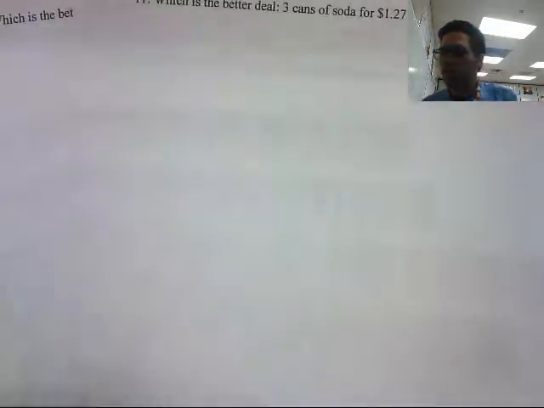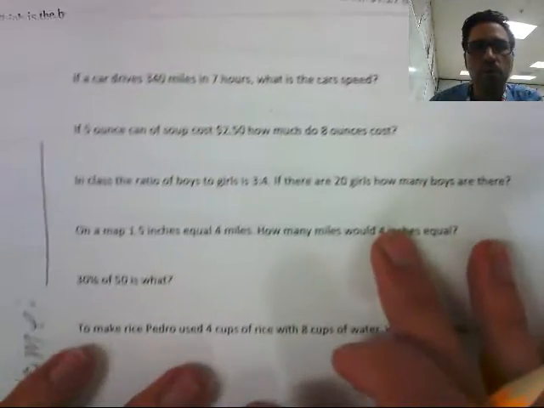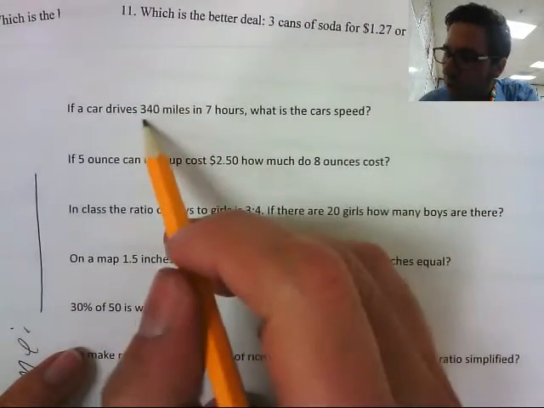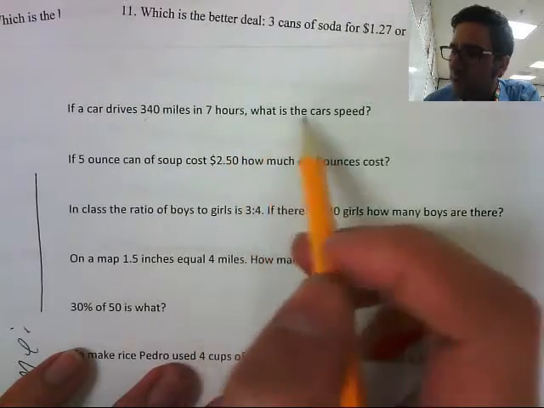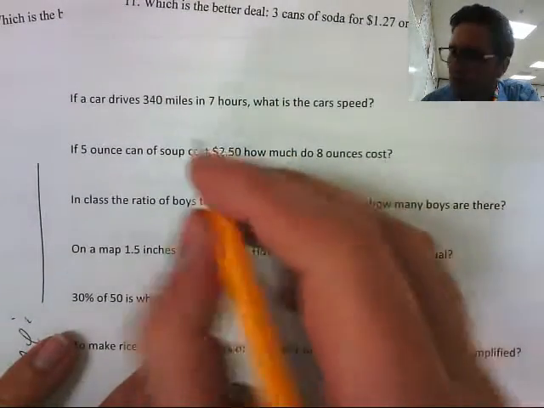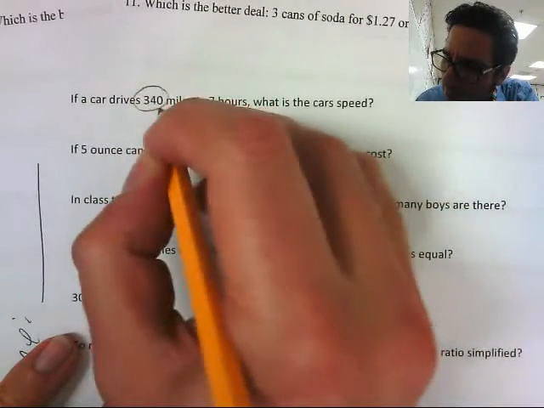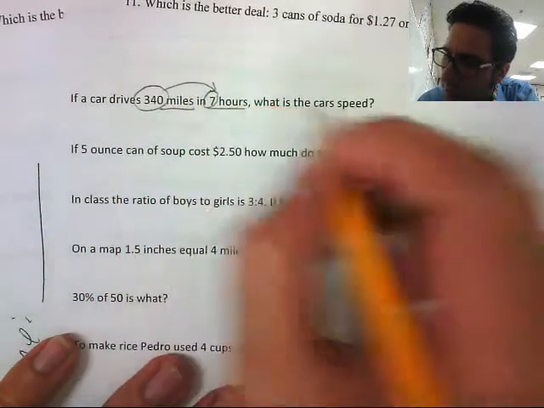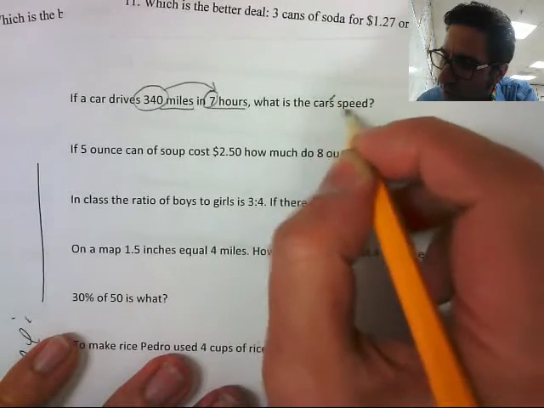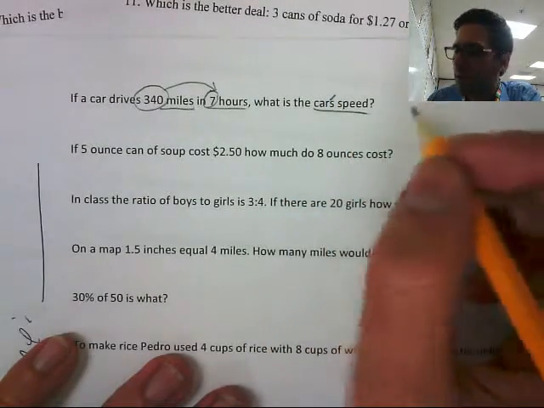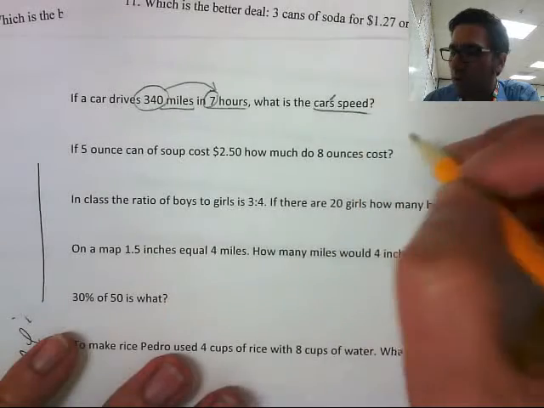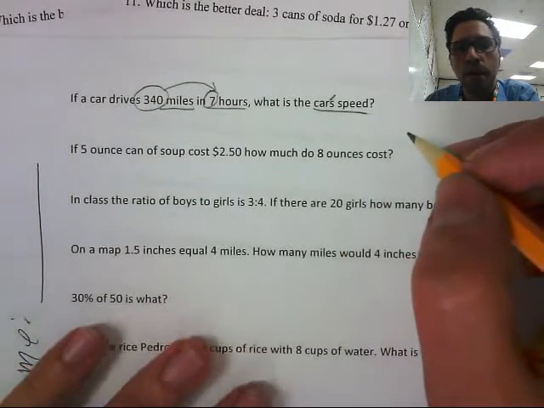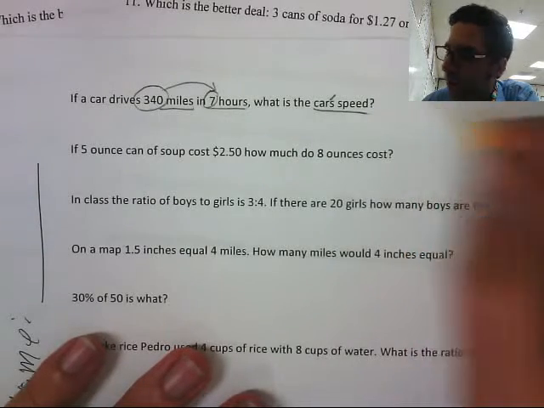Alright, let's work out some of our problems for review that we went over today. If a car drives 340 miles in 7 hours, what is the car's speed? To set this problem up, we are comparing 340 miles in 7 hours. What is the car's speed? So this is a unit rate problem. We're looking for how fast is that car going in 1 hour? How many miles per hour?